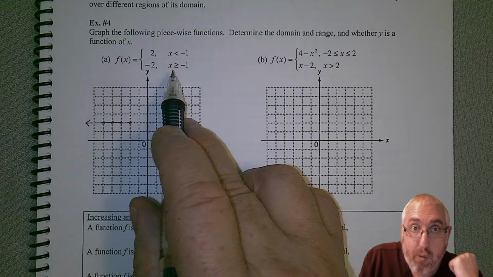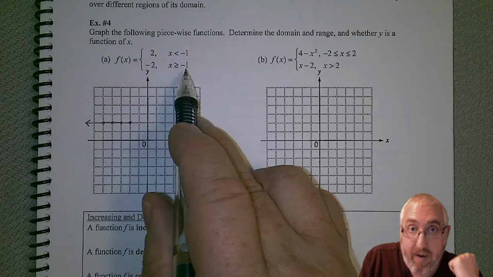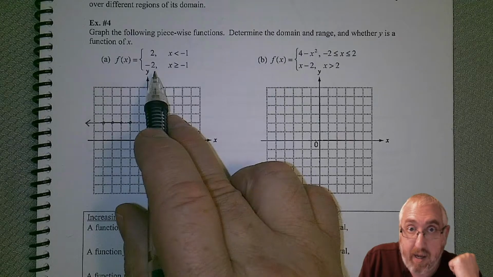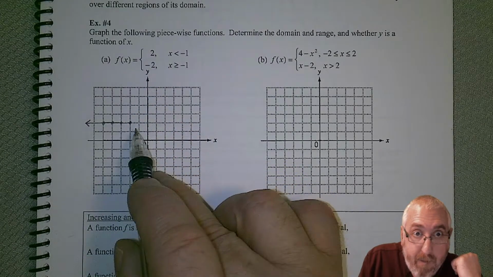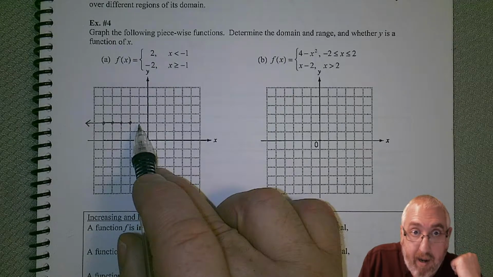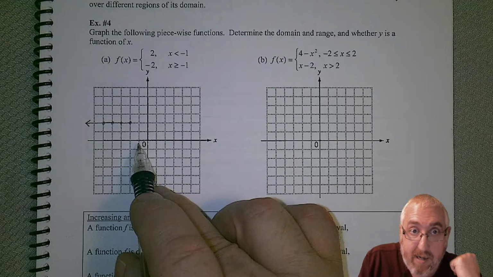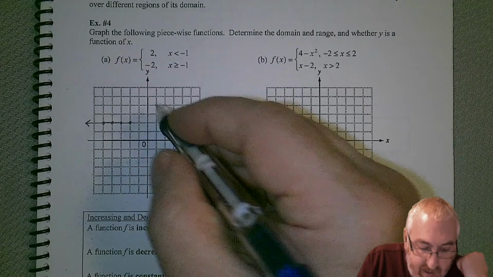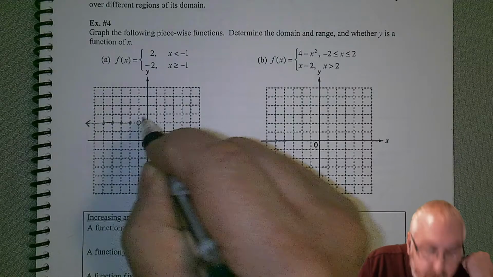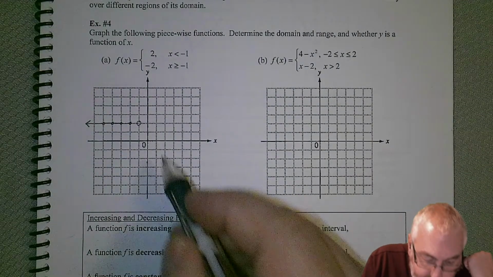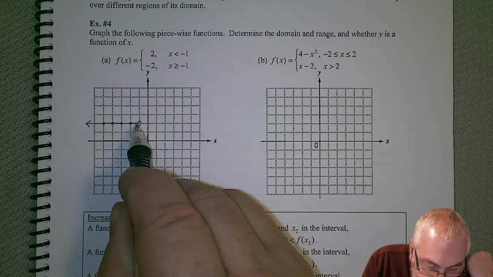When x is greater than or equal to -1, it behaves like -2. So we don't want to put a point up here at 2 when we're at x is equal to -1. Instead, we want to get as close as possible, so we're going to put an open dot there, and then we'll fill it in the rest of the way.